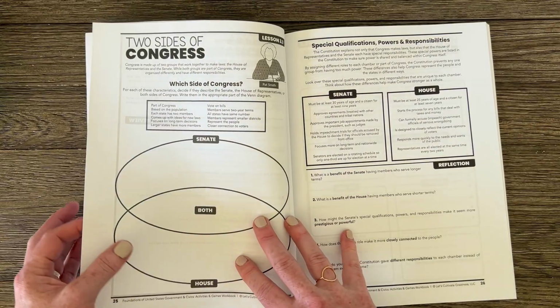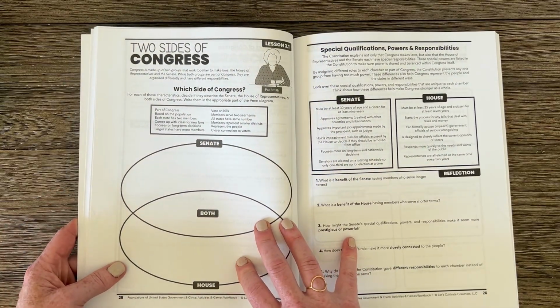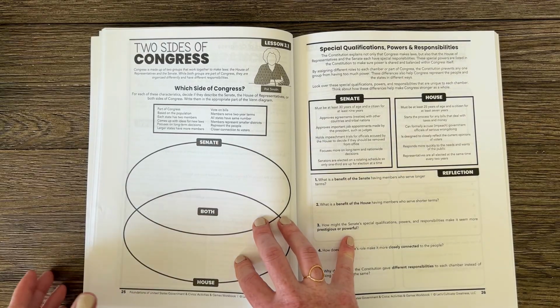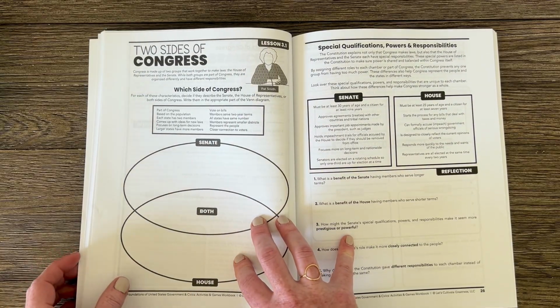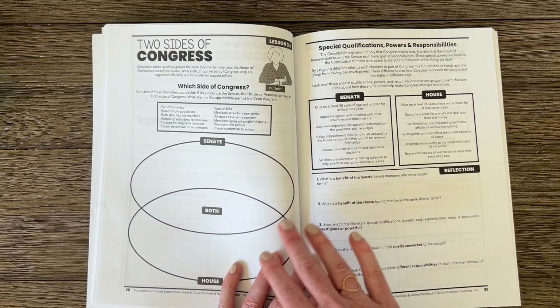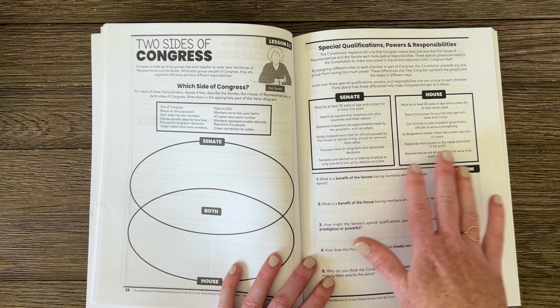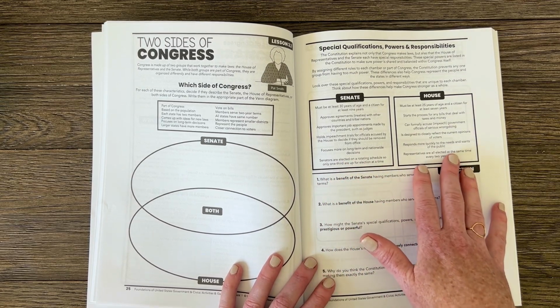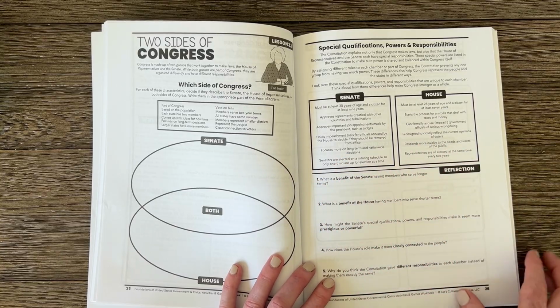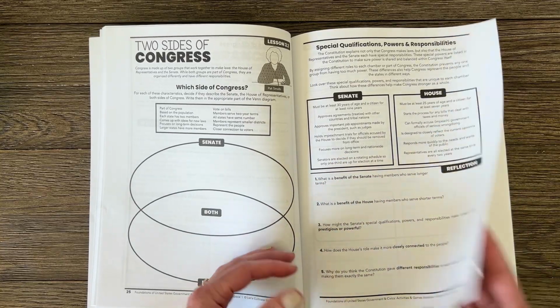Then there are 3 core activities to help the student, your child, interact with the topic. In this case, starting off with understanding the difference between the House and the Senate: filling in a Venn diagram, looking at the responsibilities and qualifications needed, and reflecting on why we have 2 houses and why they have the differences that they do.